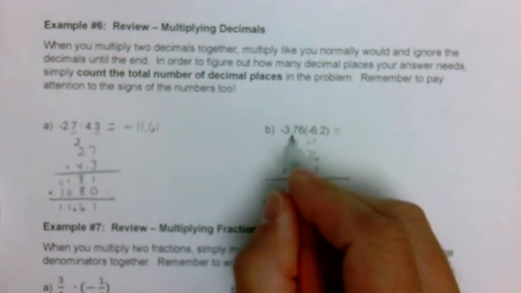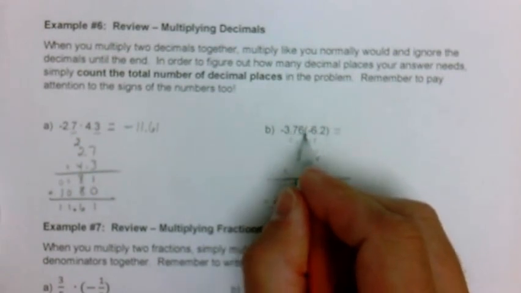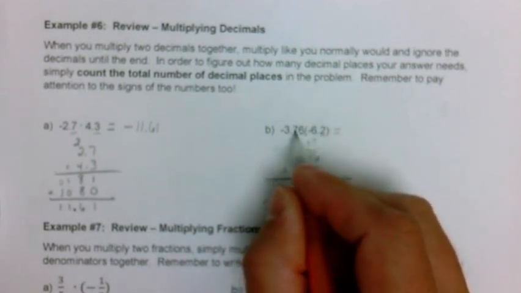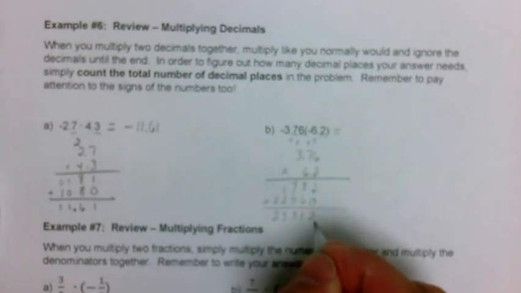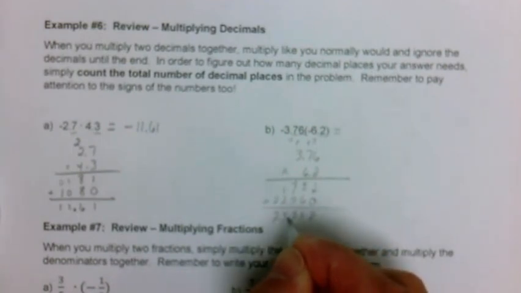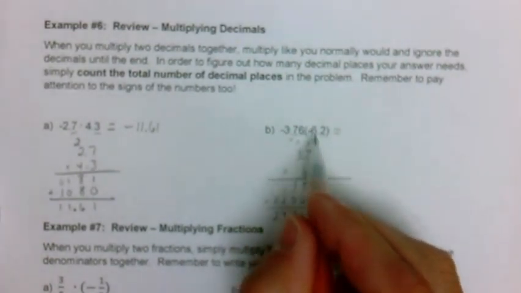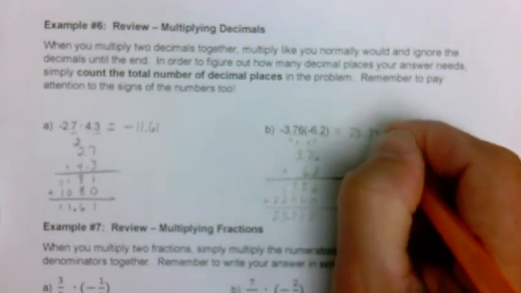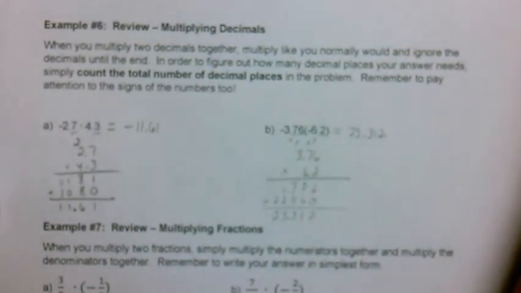And now how many decimal places do we need? Well, this was negative 3 and 76 hundredths, negative 6 and 2 tenths. Hundredths times tenths is thousandths, which is a total of 1, 2, 3 decimal places. So from the right, we're going to move in once, twice, 3 times. And now we know that the product here, again, a negative times a negative is a positive. It's going to be positive 23 and 312 thousandths.